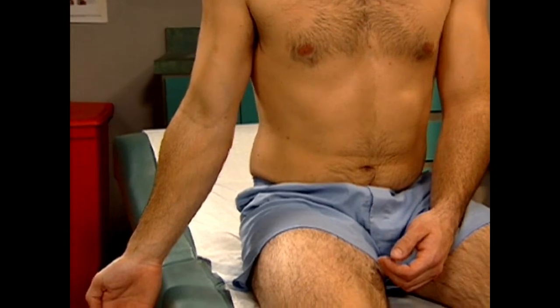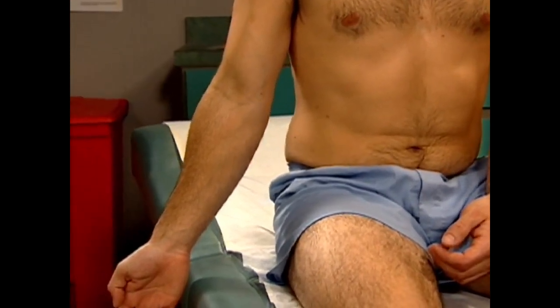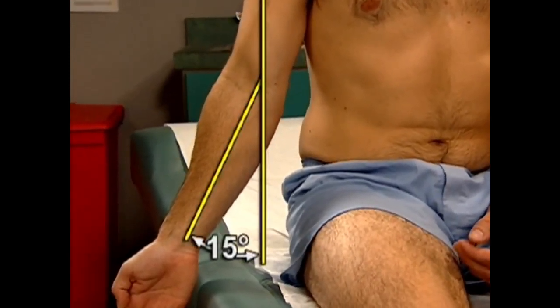Can you straighten your arm at your side and have the palm face me? The carrying angle between the humerus and radius usually is 5 to 15 degrees laterally.